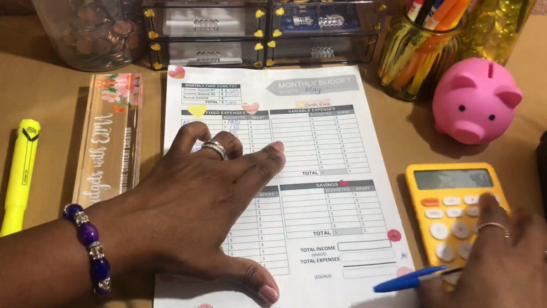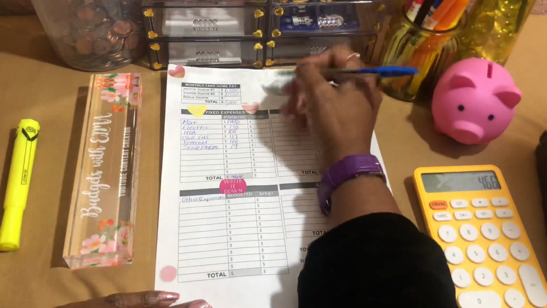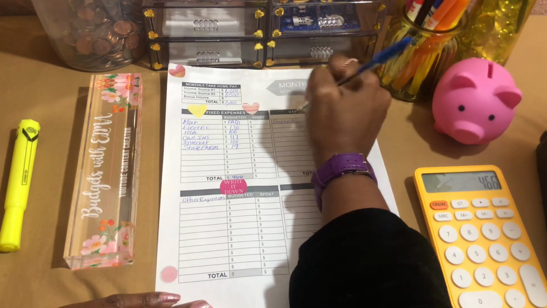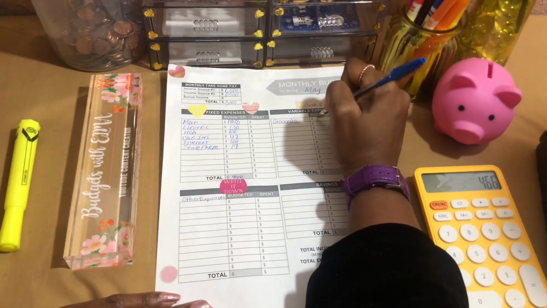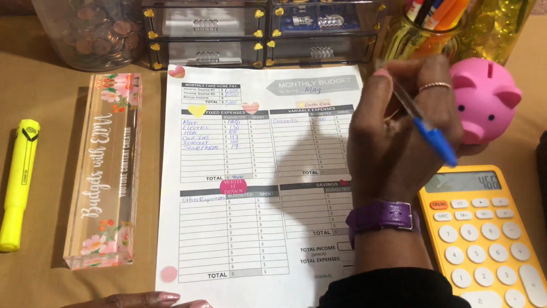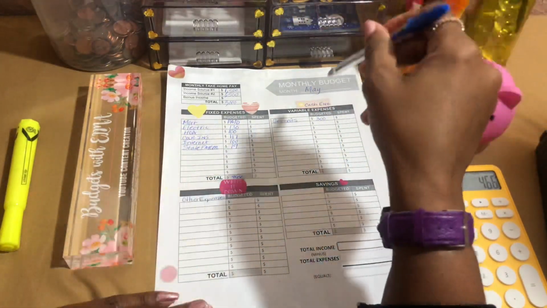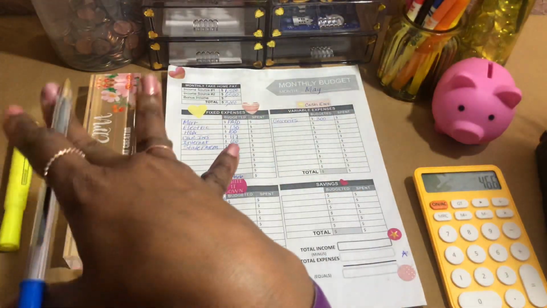For my variable expenses, I have groceries. For groceries, I will be putting 300 for the month, meaning 150 every 2 weeks. When I am shopping, even though I'm budgeting 150, my husband pays the difference of whatever we're missing when we're grocery shopping.